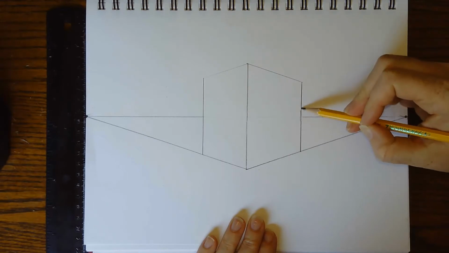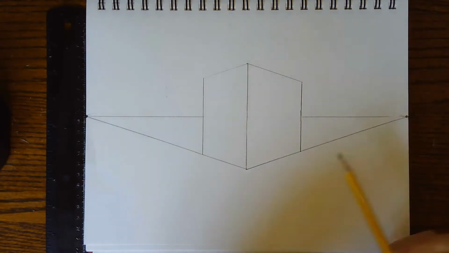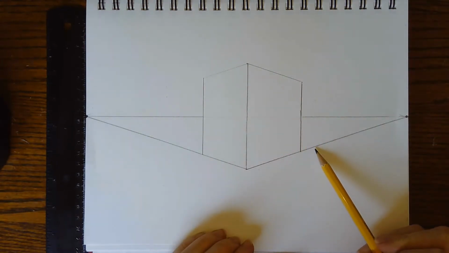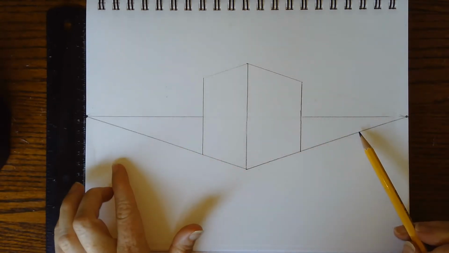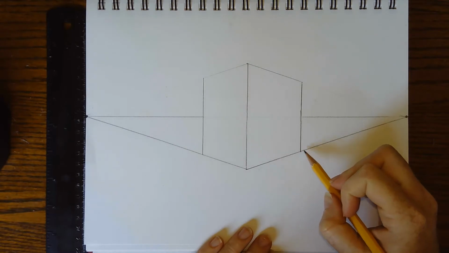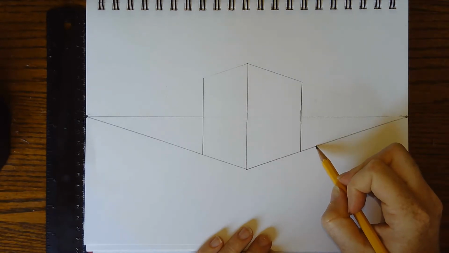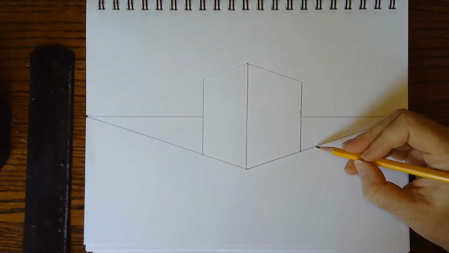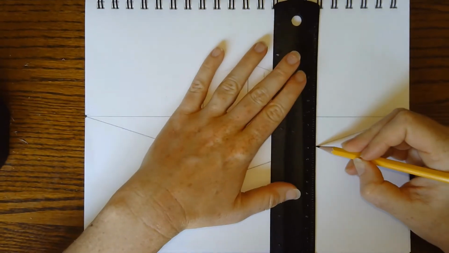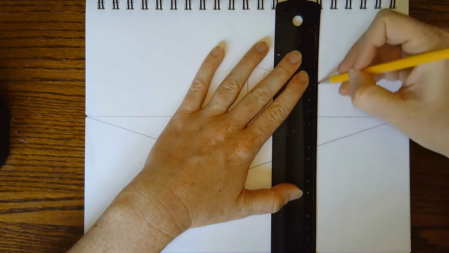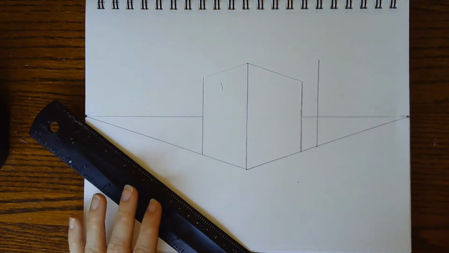For now, we're just going to leave it like that. This is going to represent the edge of your sidewalk or the edge of your road. So we're going to leave this the whole time. On the right side, we're going to walk up the sidewalk just a little bit and put a dot. Then we're going to draw a vertical line. And I'm going to make this one taller than my first building.